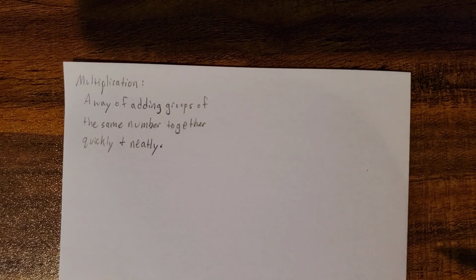Hi, my name's Alex, and today I wanted to talk about multiplication. I think of multiplication as just a way of adding groups of the same number together quickly and neatly.